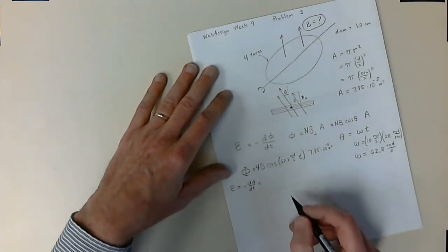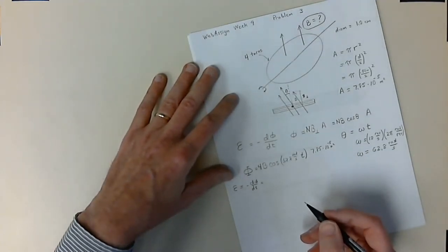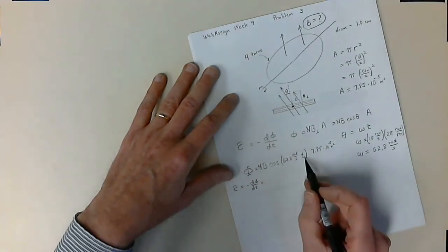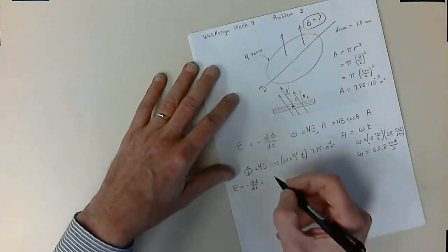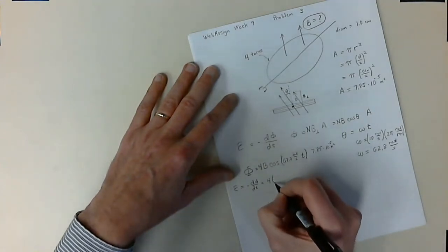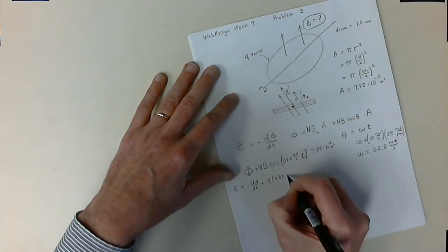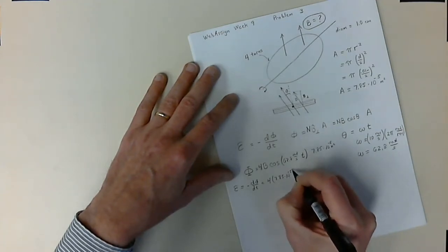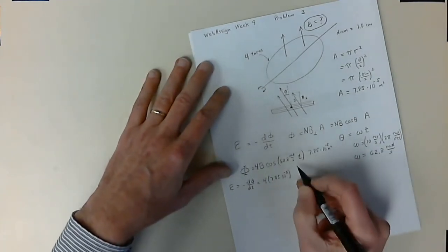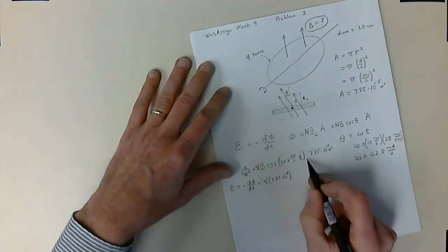Okay, so taking that derivative, we're taking the derivative with respect to time. And the rest of these things are constants. So we will have 4 times the 7.85 still comes out, 7.85 times 10 to the minus 5. I'll skip the units for now. And then this 62.8t, this is cosine of 62.8t.